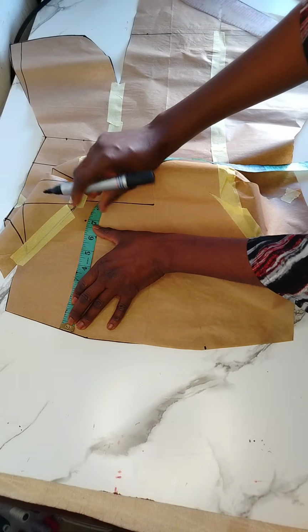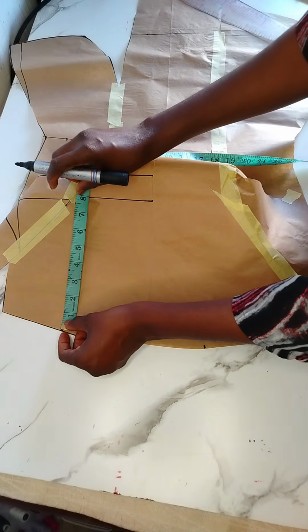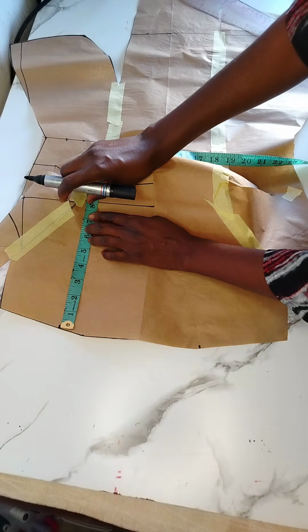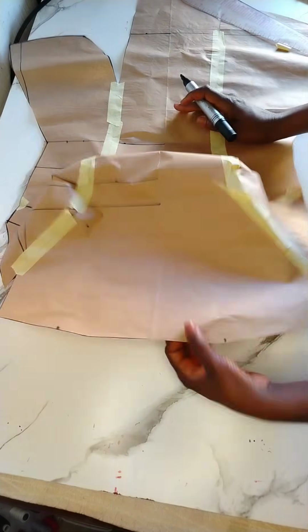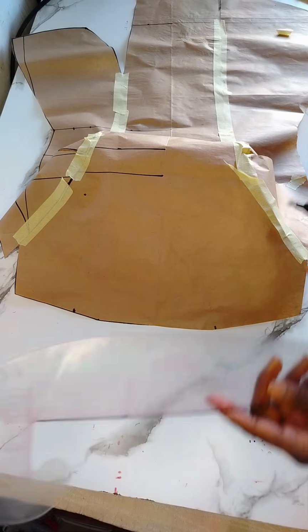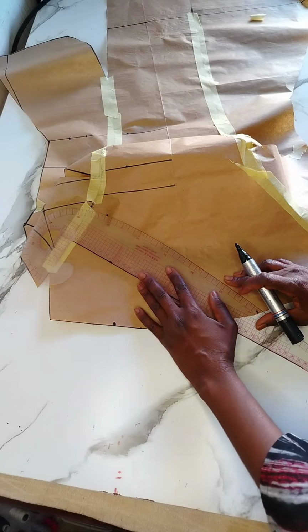From that 4.5, I went down by 7 inch. You can make yours lower or you can bring it up. I'll connect these 3 points together. The 4.5 is where you go in by 7 inch. Then the 3.5, you're going to curve it to meet the 4.5.